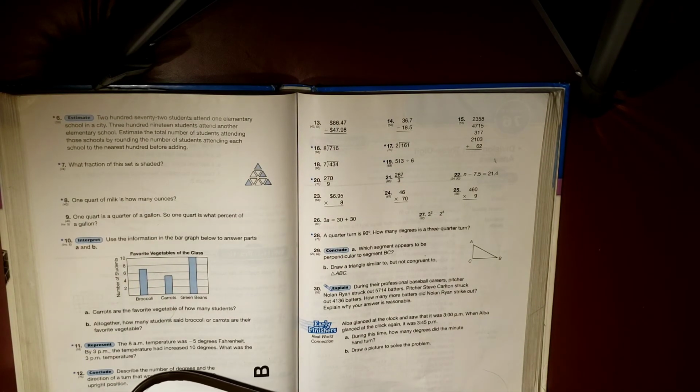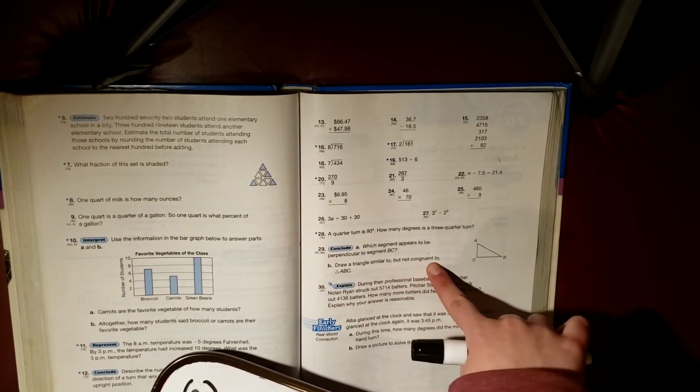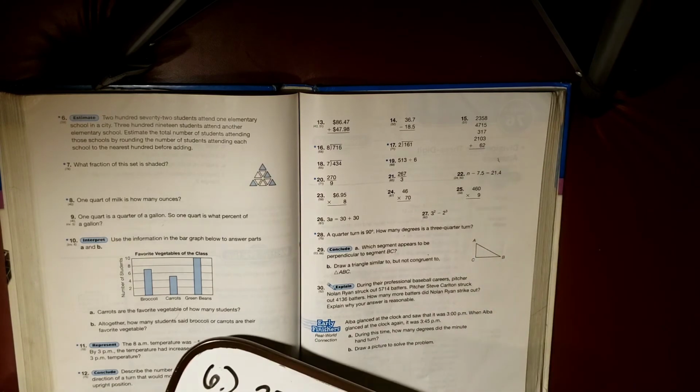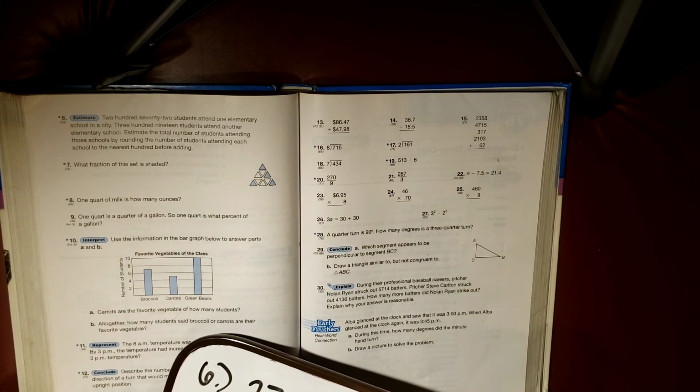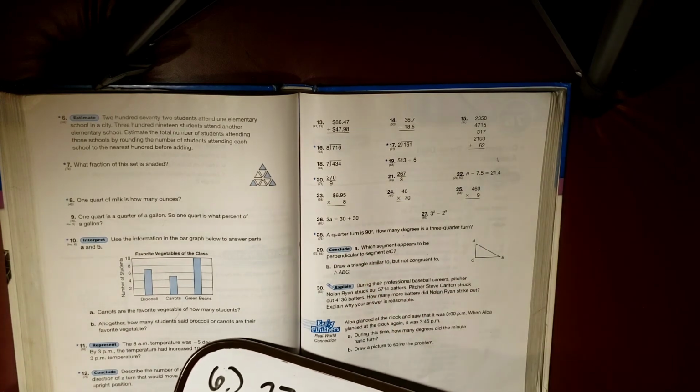Just a kind of heads up. Draw a triangle similar but not congruent to ABC, so something similar to that. I just need you to draw it on your paper right now. So it'll still be on your homework. Did you draw it? But I would like you to draw it now to get some practice on how to do that.